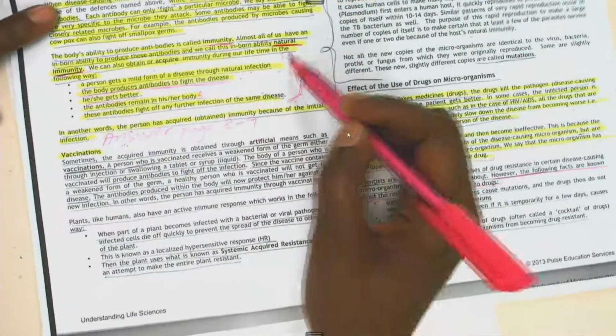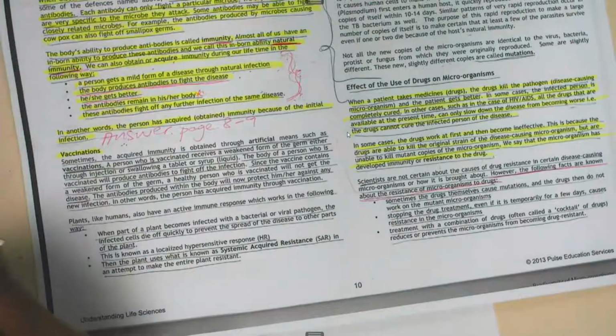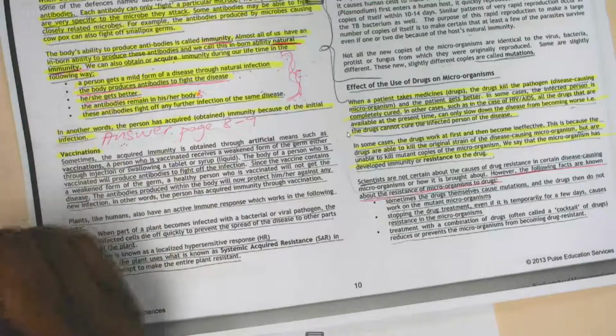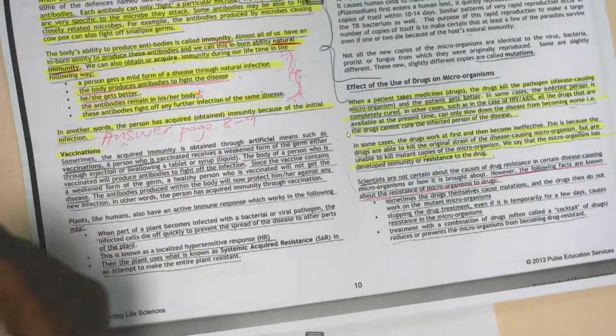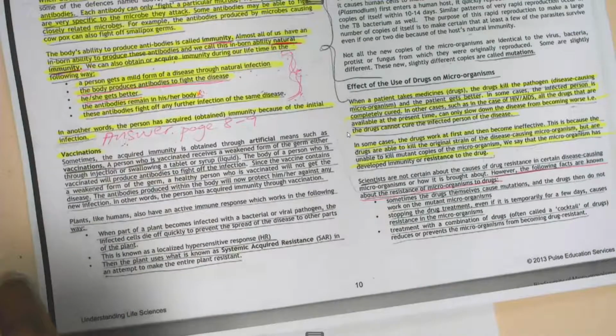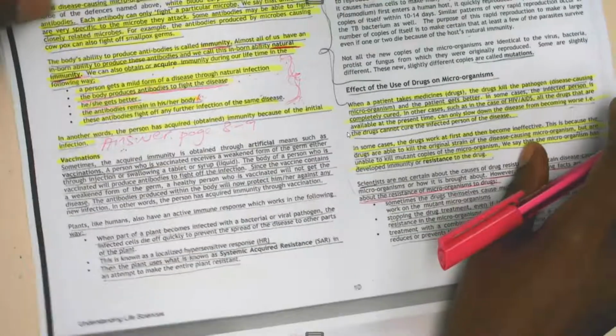And then once you get infected, what will happen? Your body will produce the antibodies to fight that disease, and then you will get better. After getting better, it will now mean that you will have the antibodies. And then those antibodies will continue fighting off any further infection of the same disease.